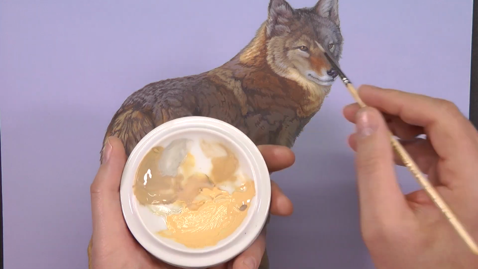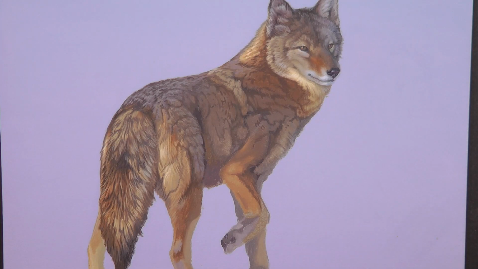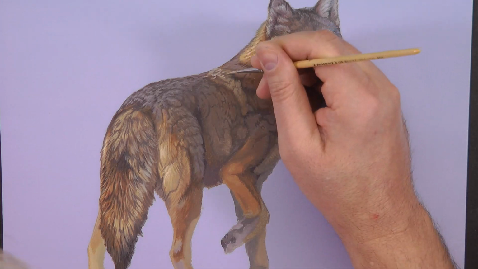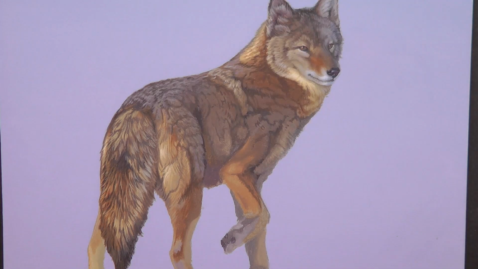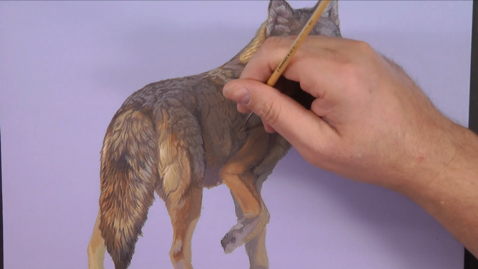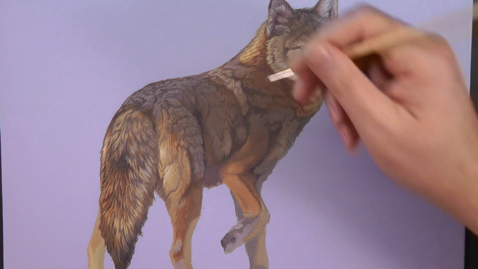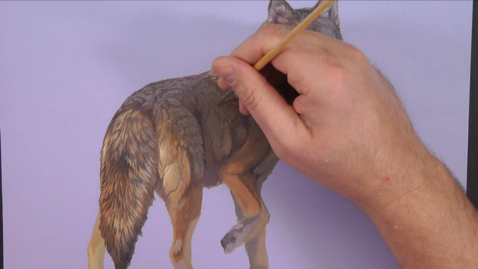Okay, so I'm bleeding in the yellows here into the backs. And one of the points I forgot to mention when I was painting the back a couple of seconds ago is that the back is reflecting a lot of light from the sky, which is blue. But our background's blue, right?